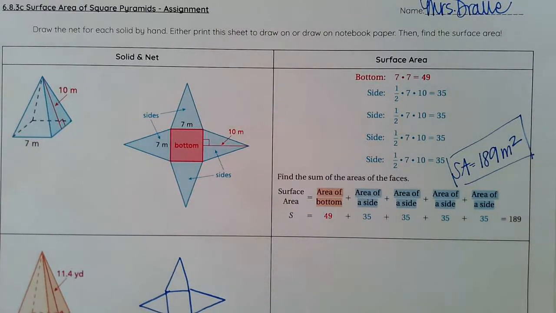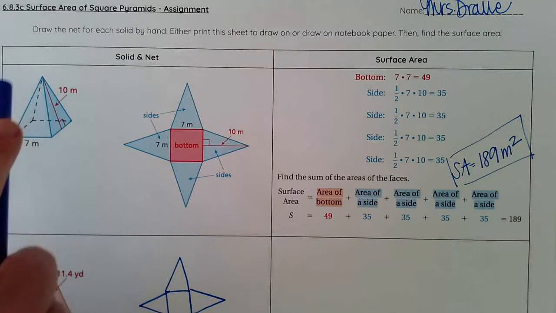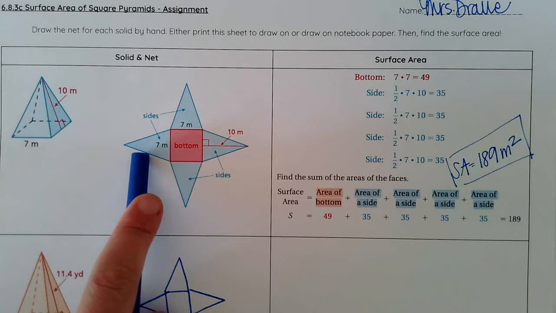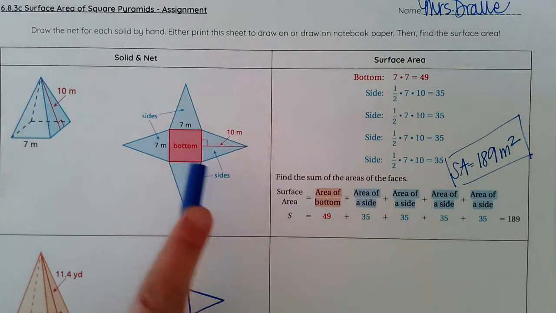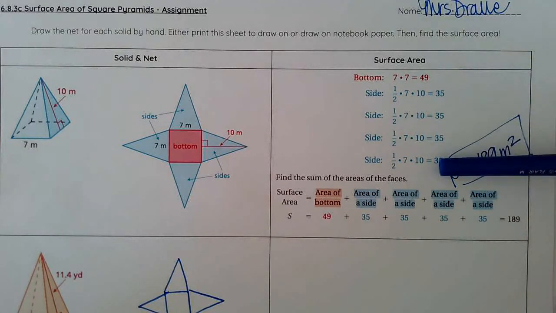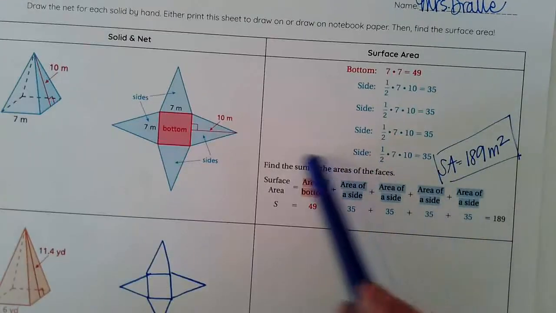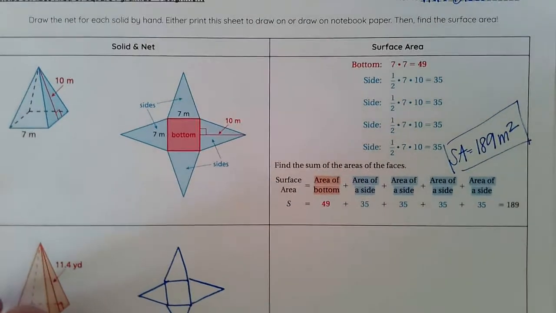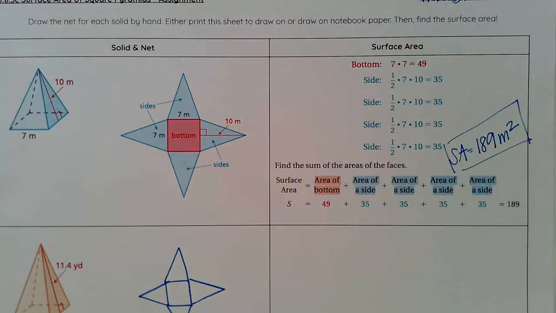So step 1 was to determine what our figure was and draw the net for it. Step 2 was to label my dimensions. Step 3 was to find the area of each individual face. And step 4 was to find the sum of all those faces together.